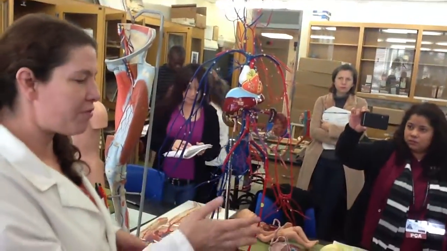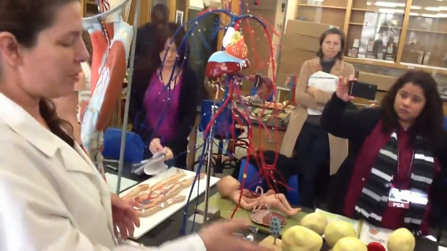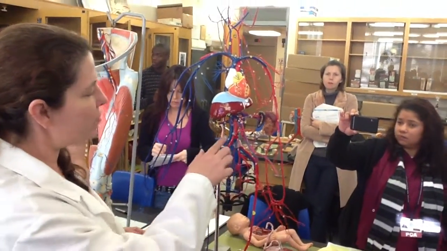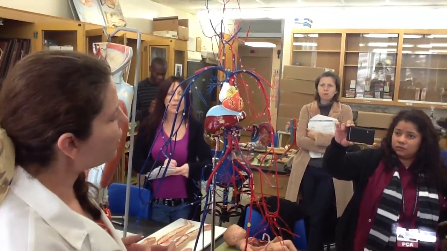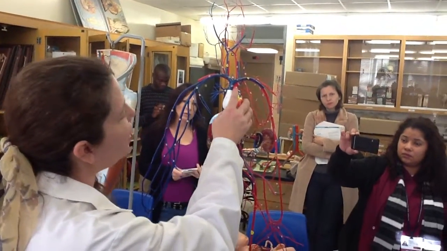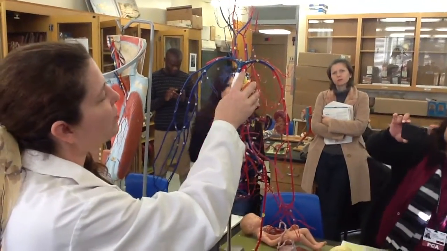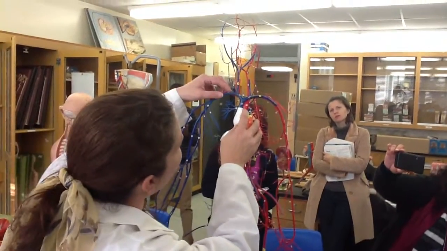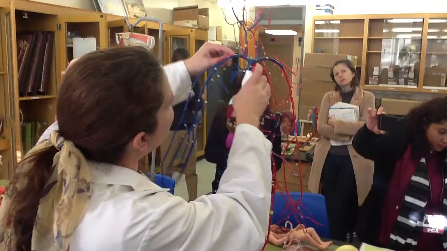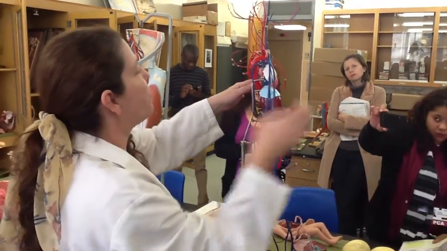So what you want to do is identify many of the vessels that we just went over with the heart and with the descending aorta and inferior vena cava. But here we can see some of their branches. We can again see the aorta and the branches coming off the aorta. We can see our, actually it's a little bit better because we can see it from the posterior view.